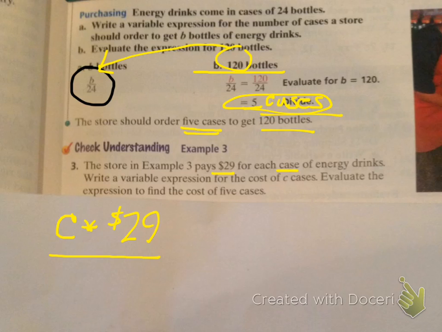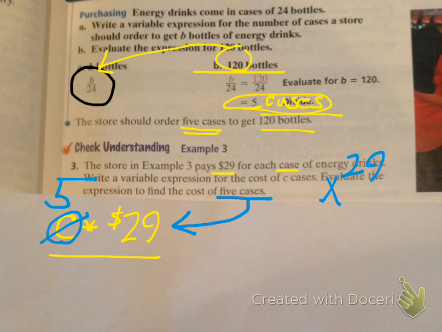Now, if I want to evaluate that for how much I'm going to spend for 5 cases, all we need to do is take this C and replace it with 5. So 5 times 29, let's actually do this by hand here. We're going to get 45, we're going to get $145. And that is how you solve that word problem.